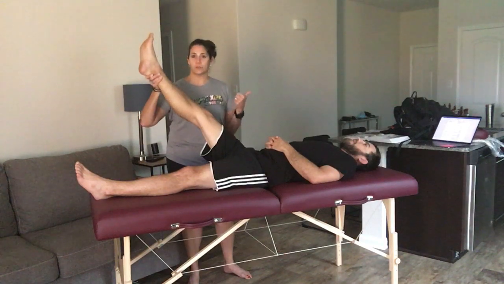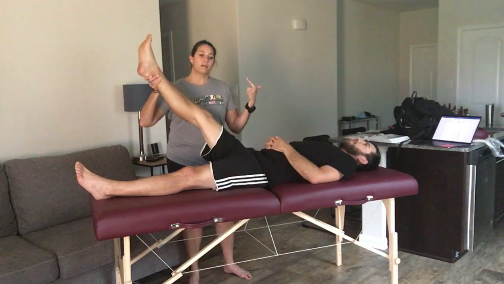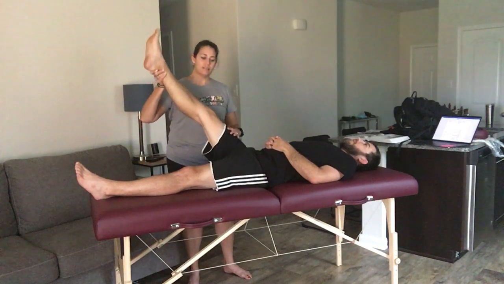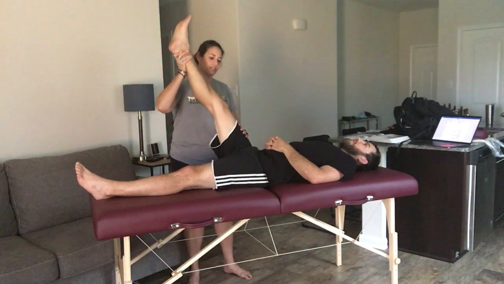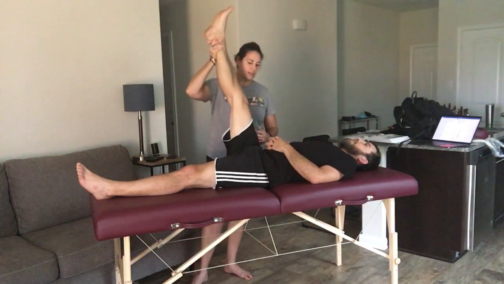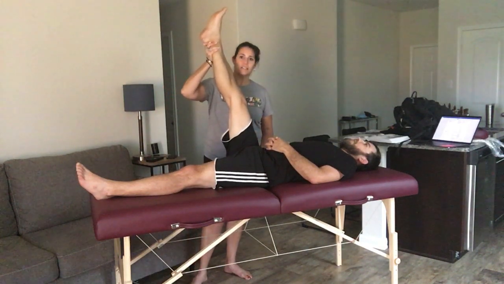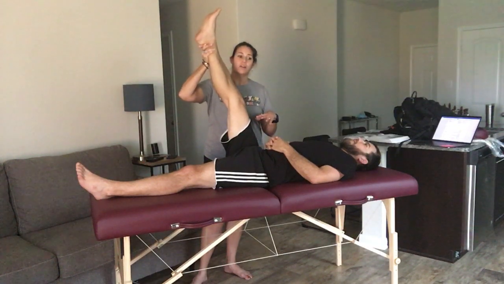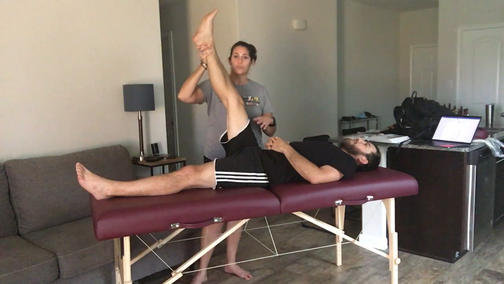So they're going to say it's either burning, tingling, shooting pain, numbness, something like that, that's going down. And then as you continue up, once you get past 70 degrees, if they start complaining of pain higher up, then really what you're looking at is either SI joint pathology or some kind of vertebral issues within the lumbar spine.